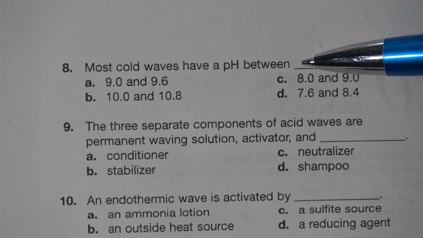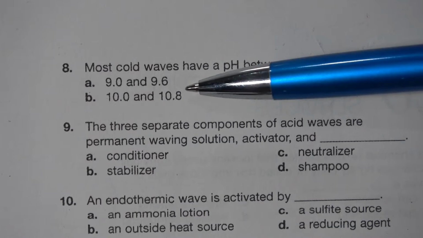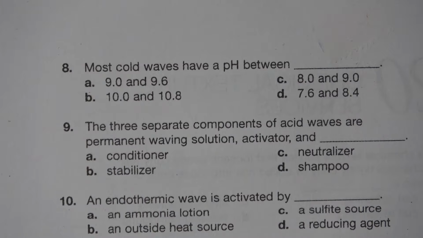Number 8. Most cold waves have a pH between A. 9.0 and 9.6, B. 10.0 and 10.8, C. 8.0 and 9.0, or D. 7.6 and 8.5? And your correct answer is A. 9.0 and 9.6.